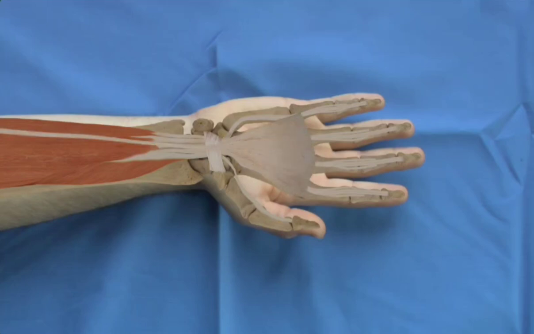Superficially, the long palmar muscle, not visible in this overview, is connected to the palmar fascia by the long palmar tendon. Take note that this muscle and tendon are not anatomically found in some humans.